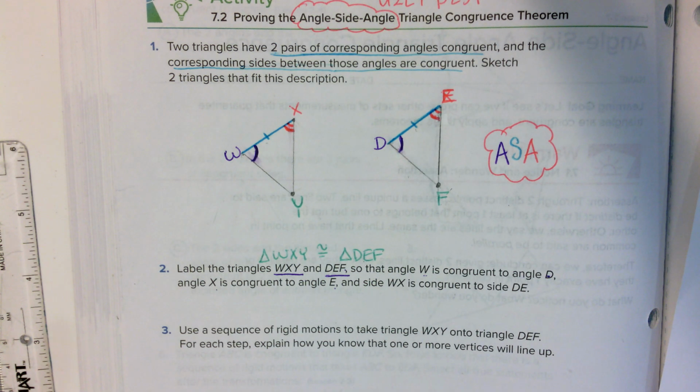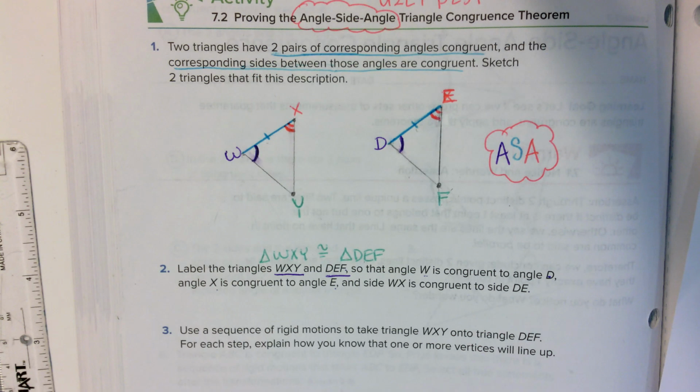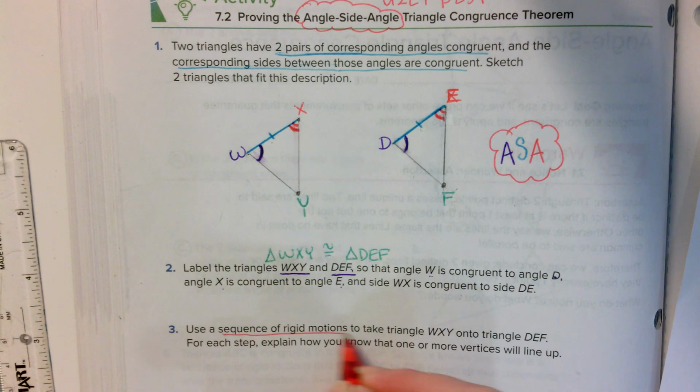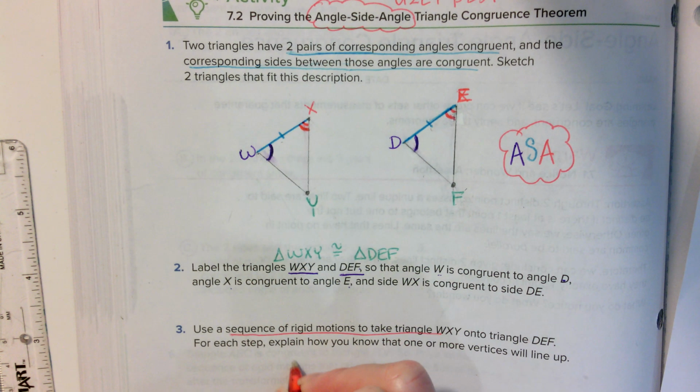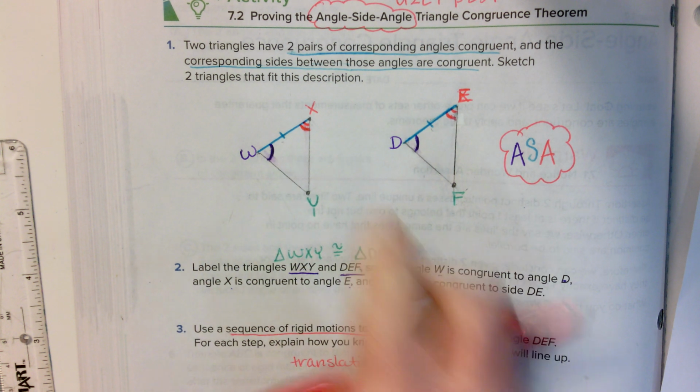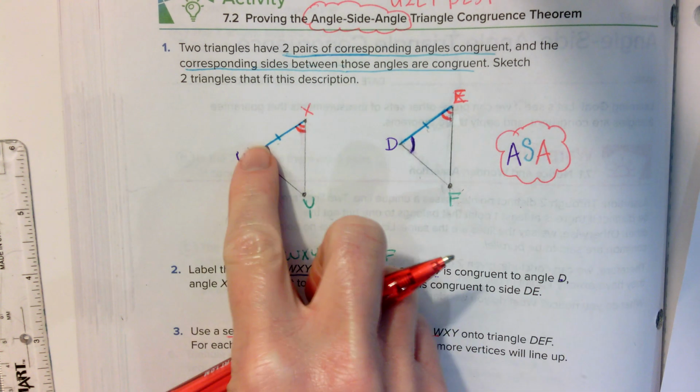So then let's take a look at 3. It says use a sequence of rigid motions to take WXY onto DEF. For each step, explain how you know that one or more of the vertices line up. So first of all, using a sequence of rigid motions, it looks like for me it would be just a translation and then it would line up. It looks like I just have to draw this in my patty paper and then maybe move W to D.